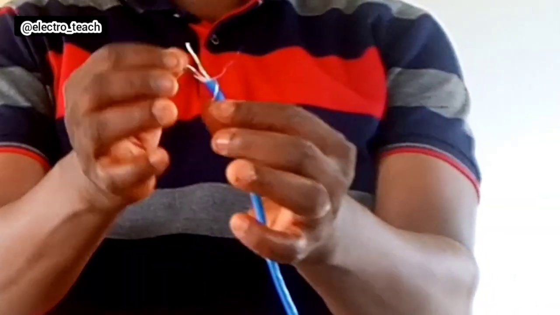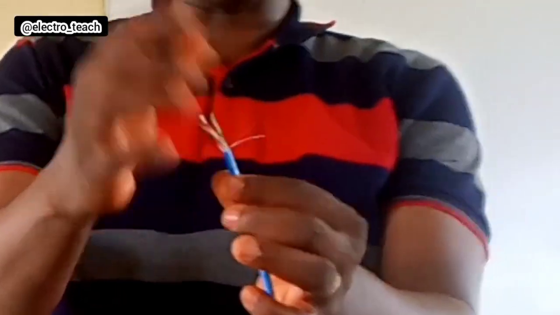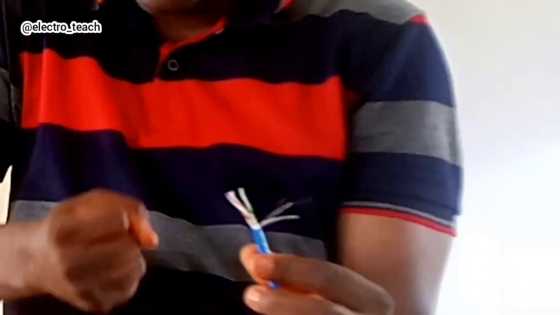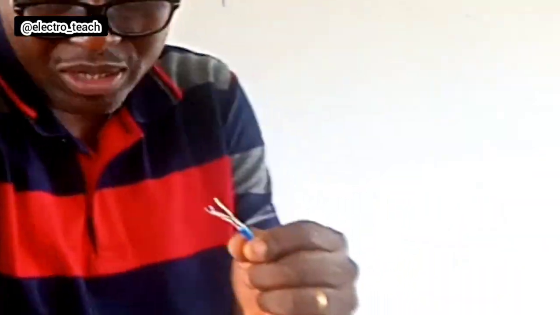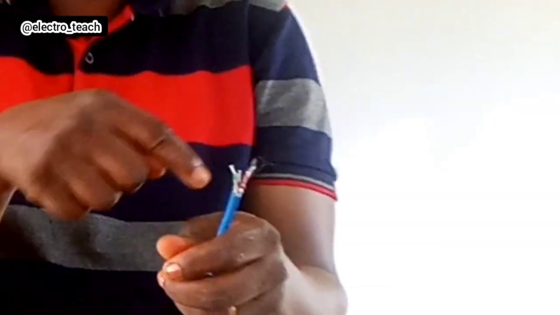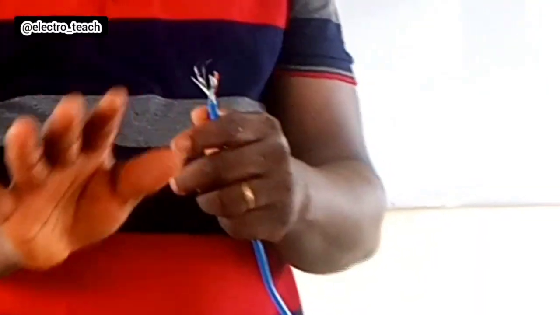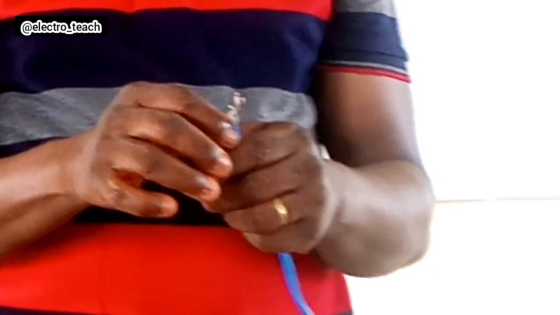Then it cuts out the insulation only. I think you can see that. There's no cut around the cables inside. If you hold it too tight, it will cut this outer insulation and as well cut the cables inside. And that means you have done a bad job. You don't want to cut the cables inside at all.